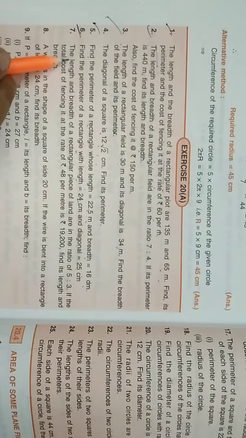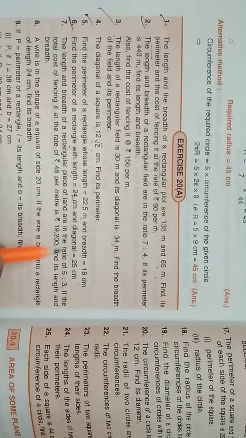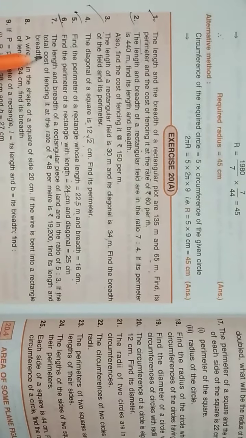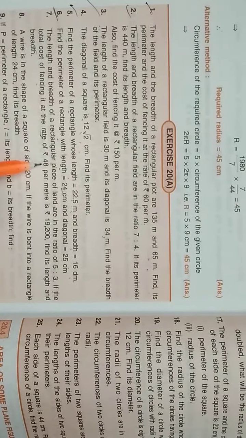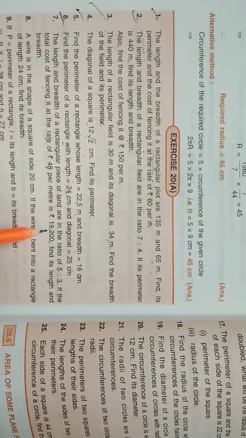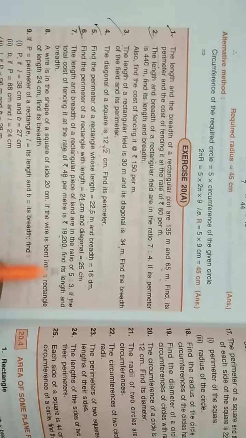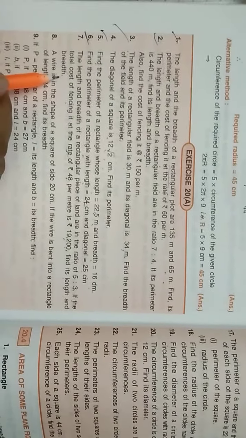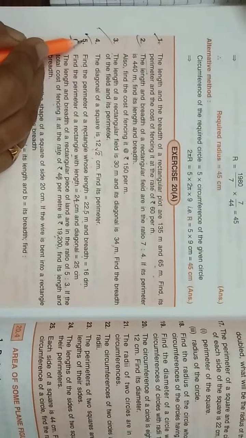Look at the seventh question. The length and breadth of a rectangular piece of land are in the ratio 5:3. If the total cost of fencing at 48 rupees per meter is 1200, find the length. You can also try this question. Do up to the 6th question.